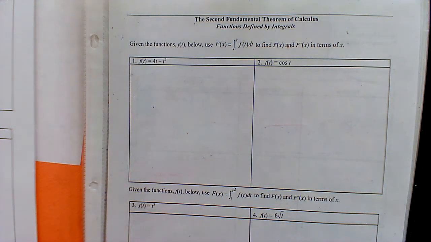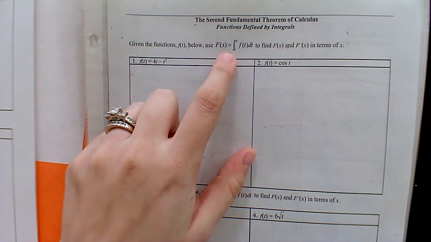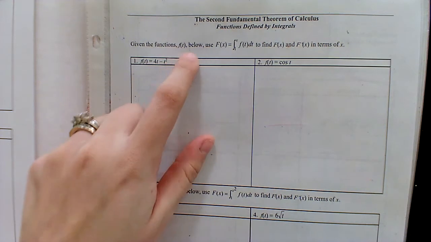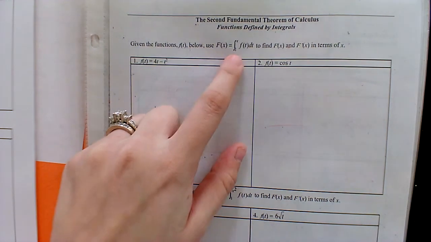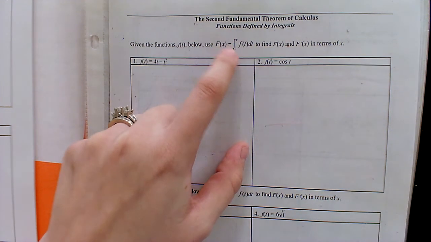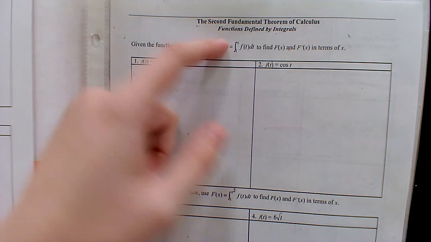So this first page is just going to be an investigation. Do we notice anything interesting happening? And then we'll get into some more examples after we talk about it. So for this definition at the top, given the function f of t from below, use this equation. So capital F is defined to be the area under the f graph from 1 to x.